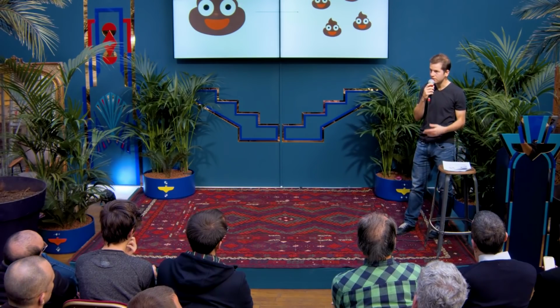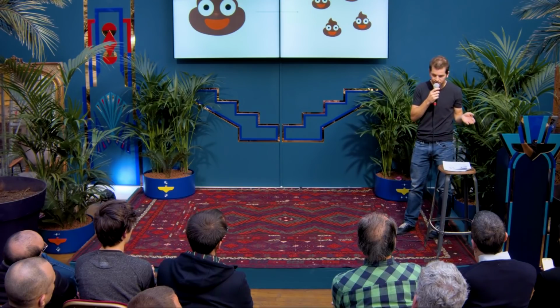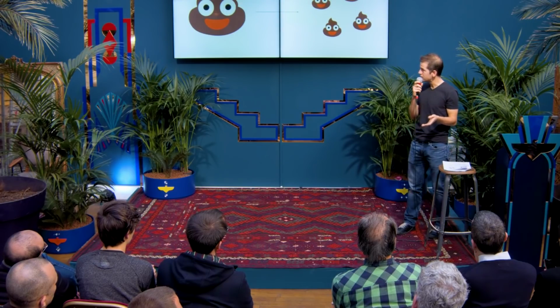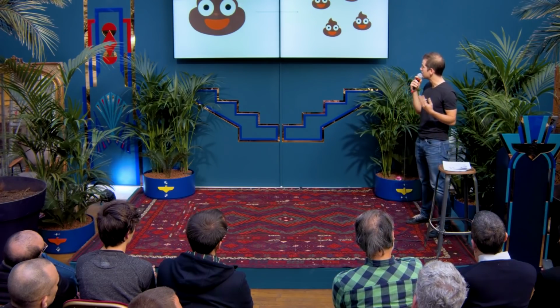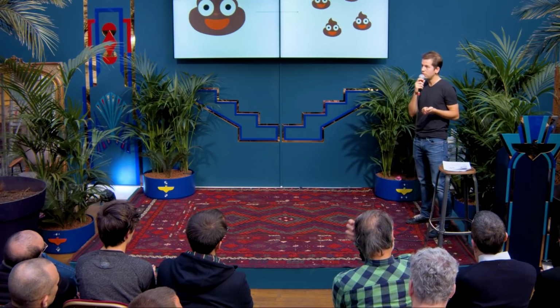So it can work, but microservices also come with their own challenges. I have two examples of this dark side of microservices. First example, monitoring.